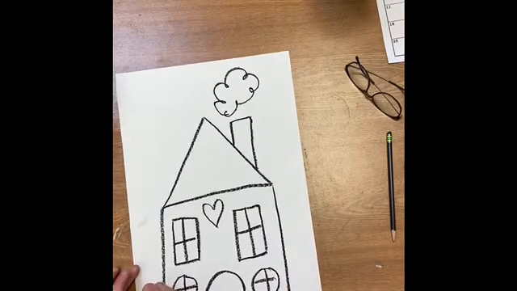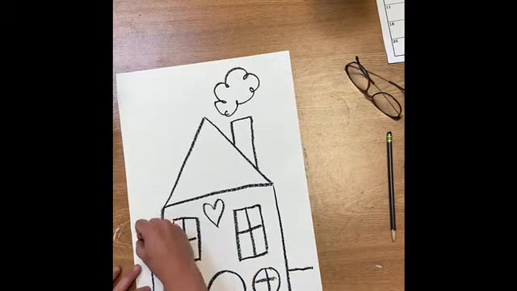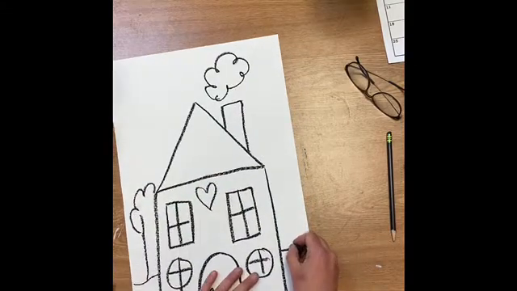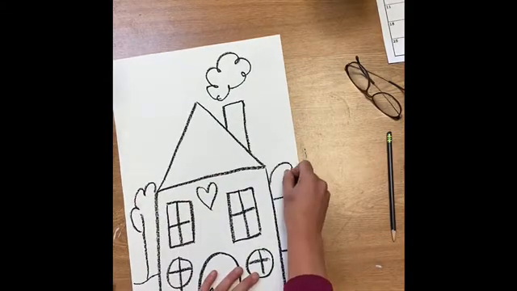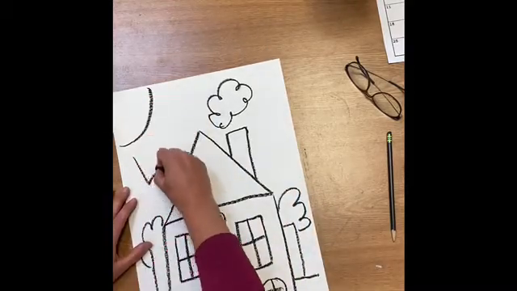Now I'm going to create a horizon line. That's where the grass meets the sky. And maybe I'll put a little tree popping out from behind the house there. Maybe one on this side as well. Maybe I'll put a sun peeking out from the side.